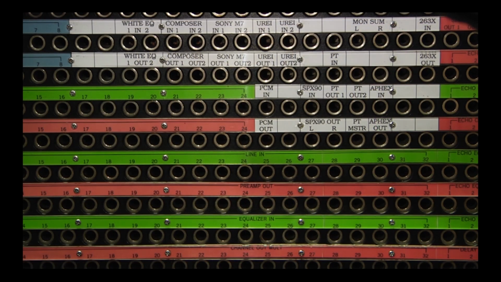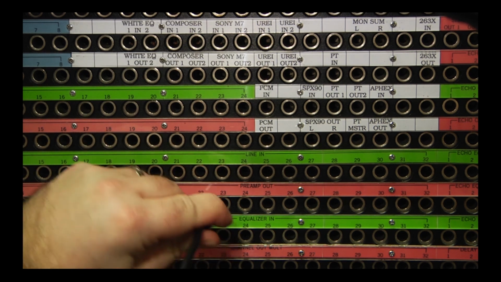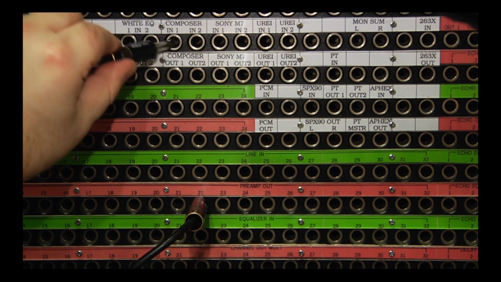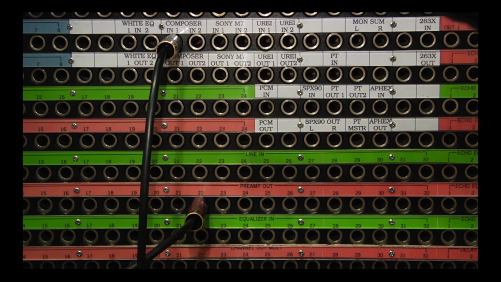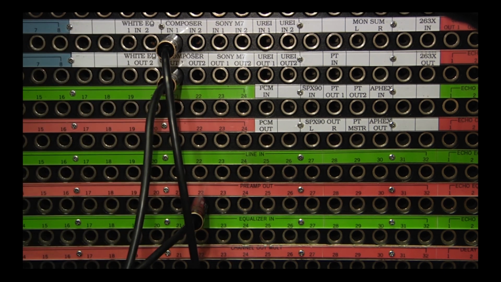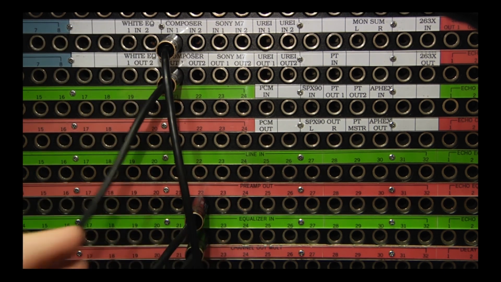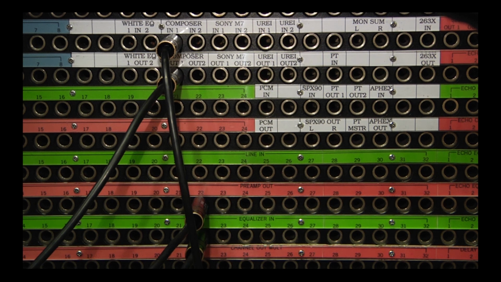We're going to go out of a strip into a compressor, out of the compressor and back into the strip. So we're going to compress a channel on the console. To do that, we're going to use an insert. Here's how it works. I've gone preamp out 22 into the compressor. Now out of the compressor to EQ in. That's an insert point for either a microphone or for a line.